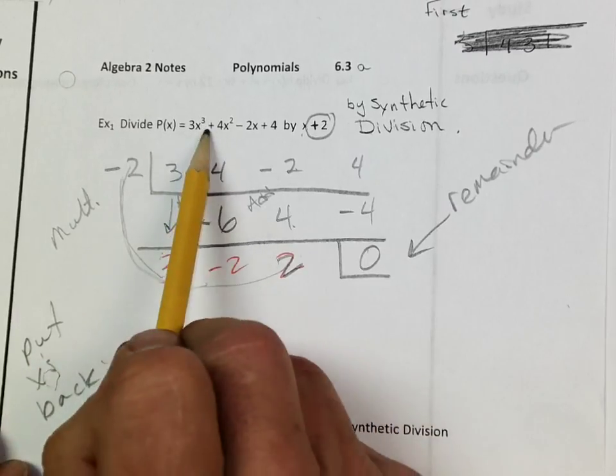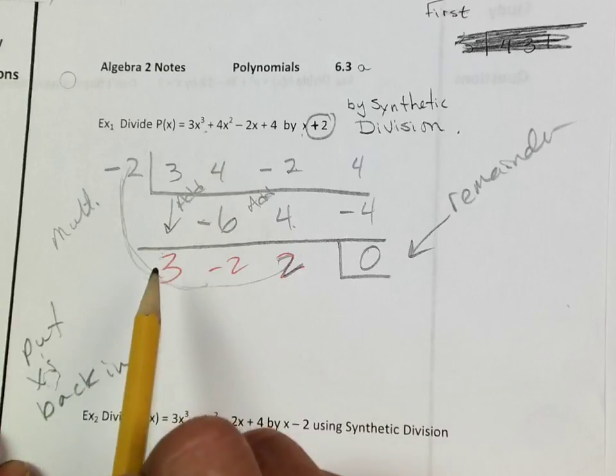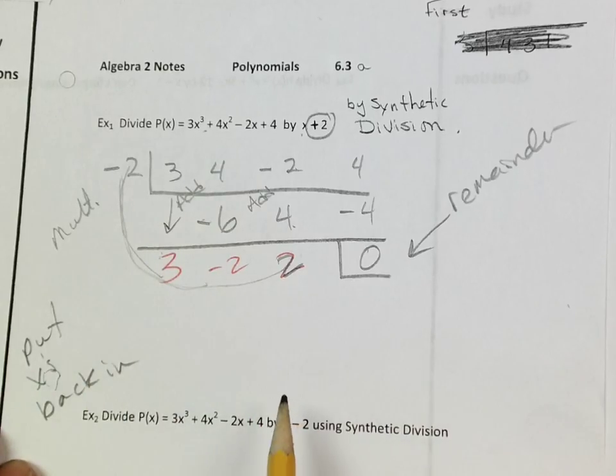So it's got to be one less power. It started as a cube. This is going to be a 3x squared. Yes, Austin. What does it mean if it's a factor? It means it divides in evenly without a remainder, right?